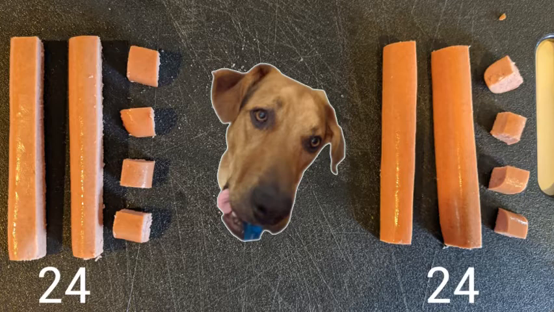Now we need to show the numbers in a different way. Do you know of a symbol that means the same as? It's the equal sign. We can use the equal sign to show that 24 is the same as 24, or 24 equals 24.